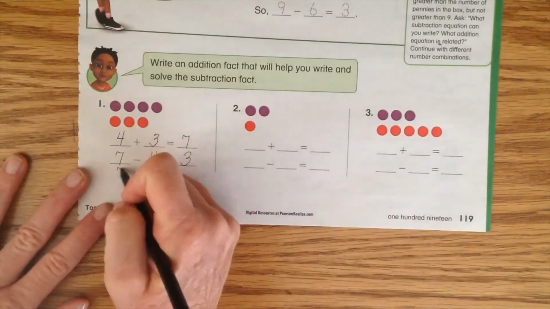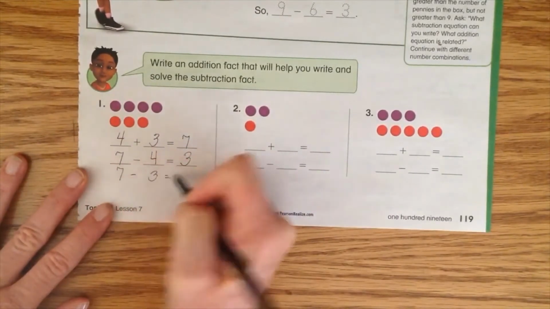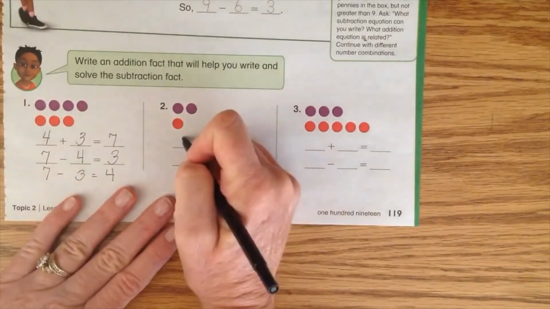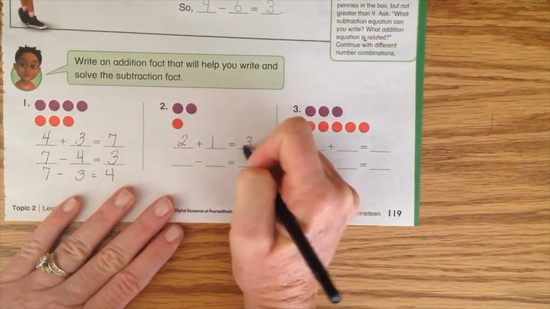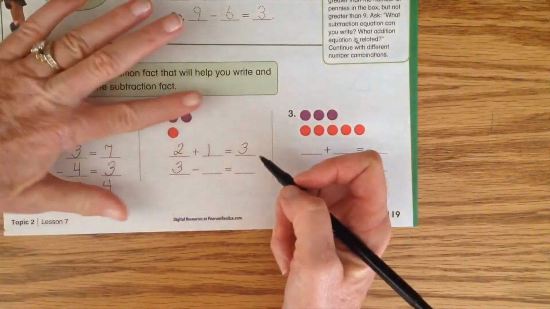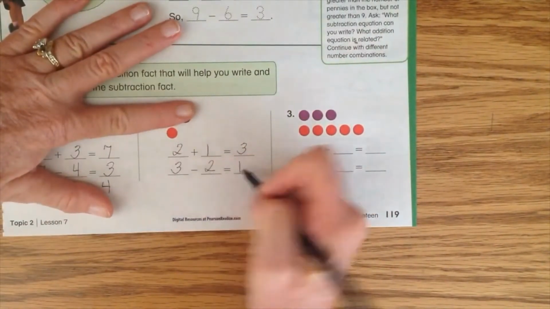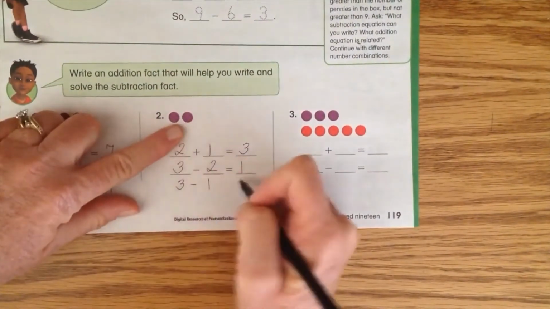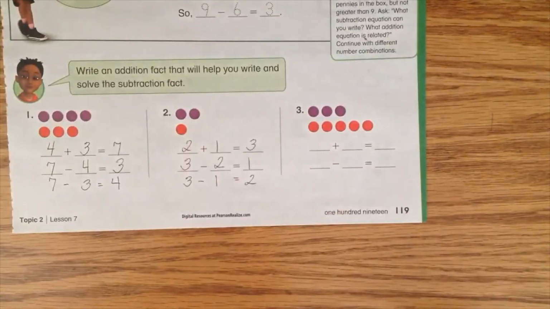You could have also said 7 take away 3 equals 4. Either one would work. Here we have 2 plus 1 equals 3. And here you start with 3, and you could take away the 2 and get 1. Or you could start with the 3 and take away the 1 and get 2. So either one of those subtraction facts would work.